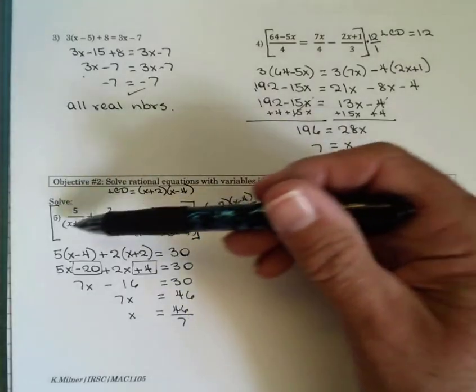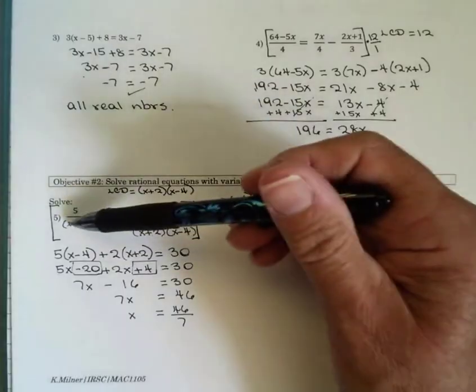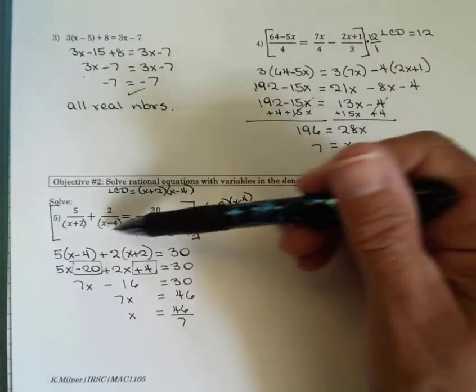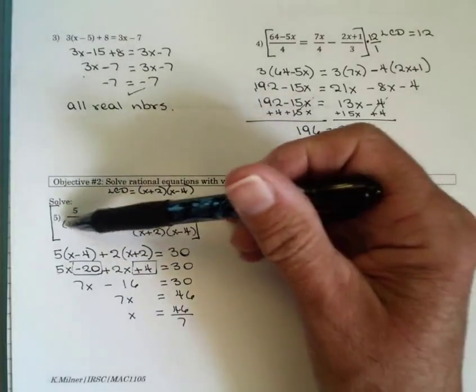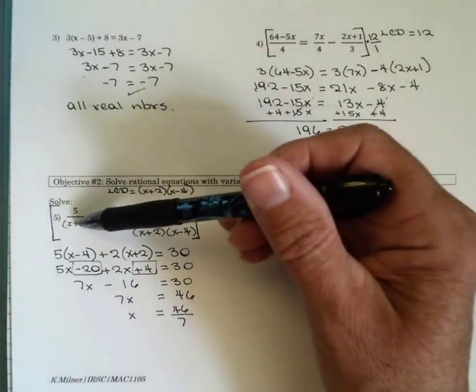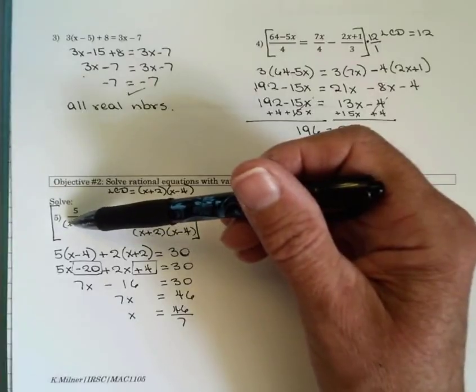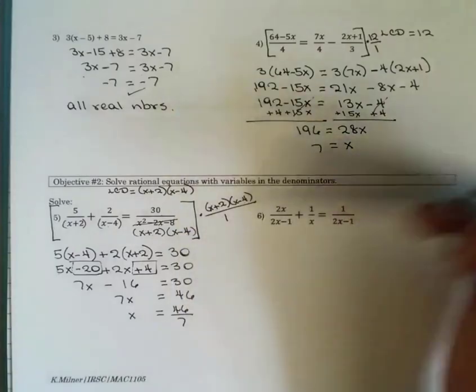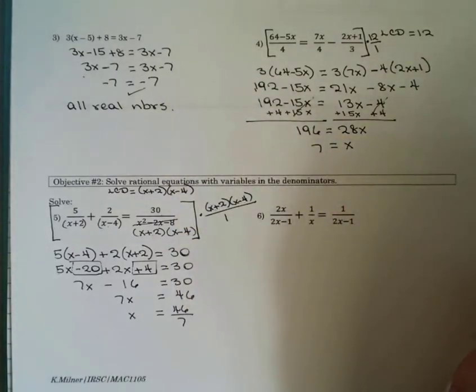And I look back at the equation, I say if x was 46 over 7, it would not cause a problem with any of my denominators, would it? Nothing would be a denominator of 0. The problem here would be if x was negative 2 or if x was a positive 4. That's when it's going to have trouble, but it's not. It's 46 over 7. So that's going to be fine. That looks like a good solution.